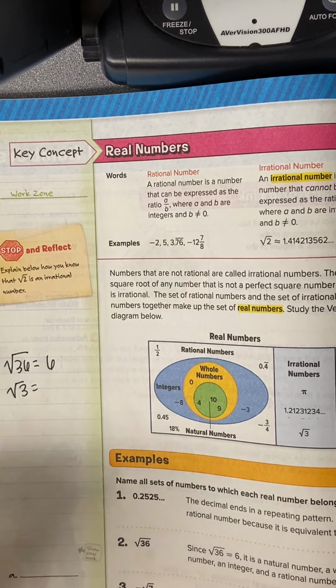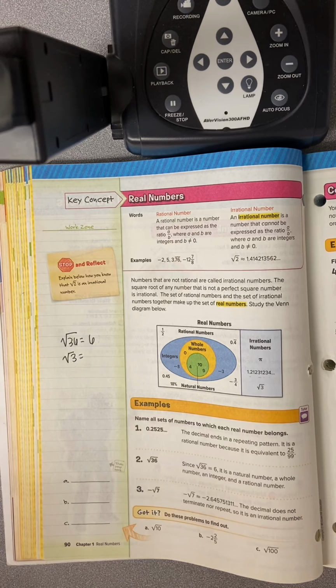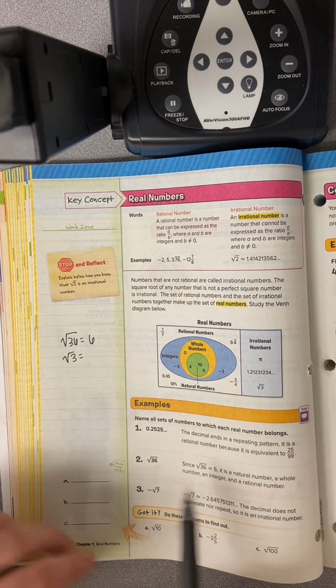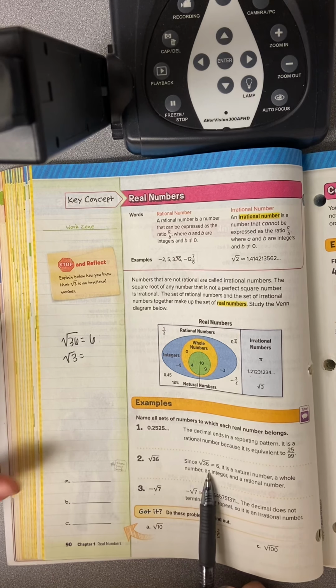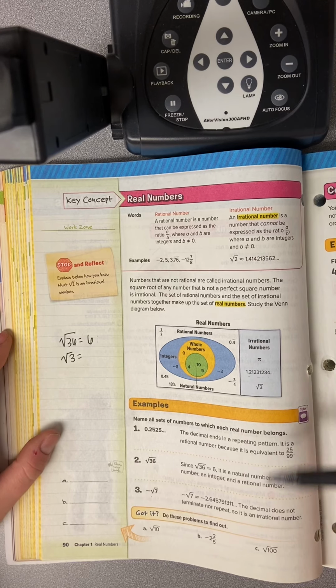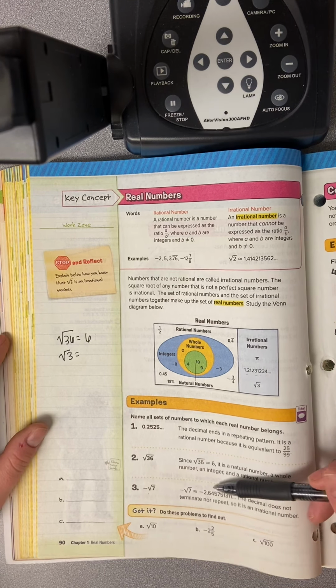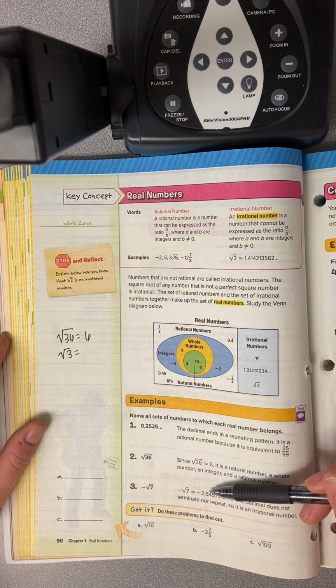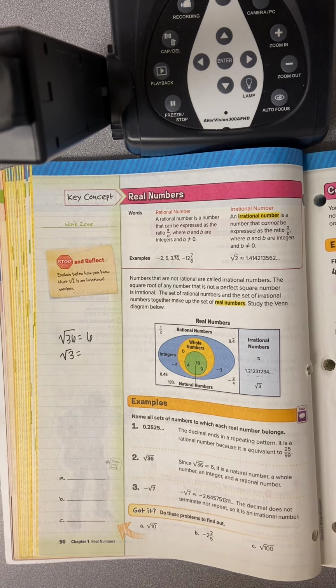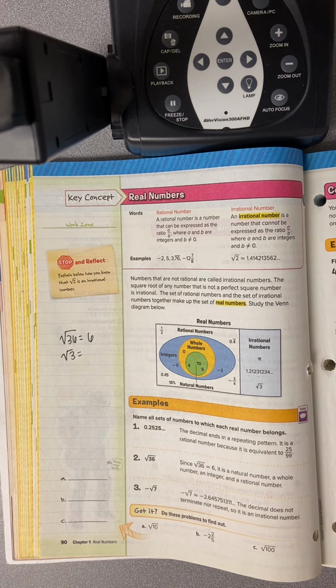Now number 2, the square root of 36, well, that one is also a rational number because it's a perfect square. It's a natural number, a whole number, and an integer, and a rational number. And negative square root of 7 is about negative 2.645751311 and keeps going on and on and on. So we would call that an irrational number.